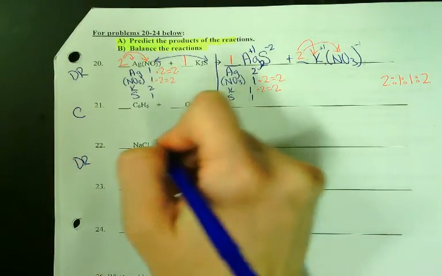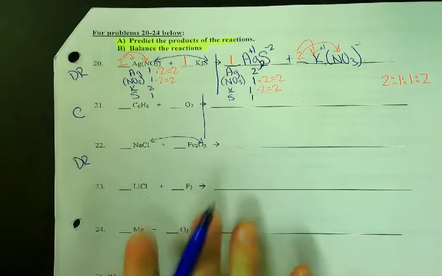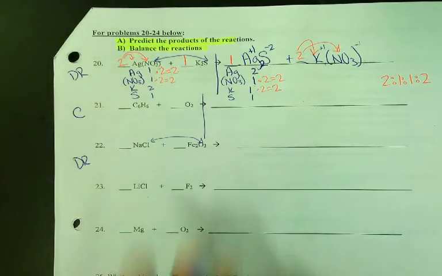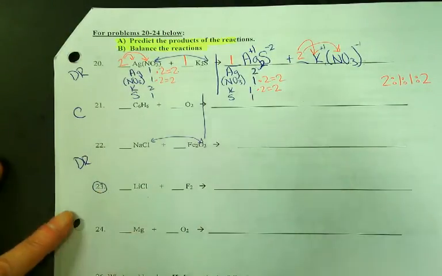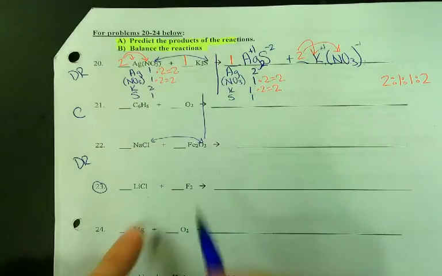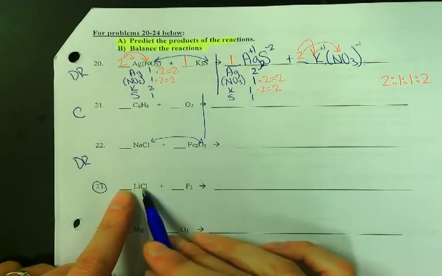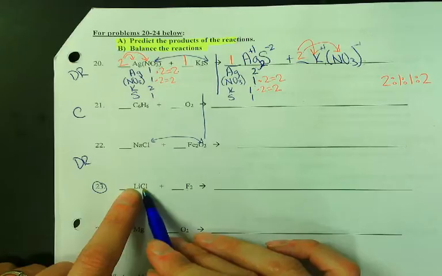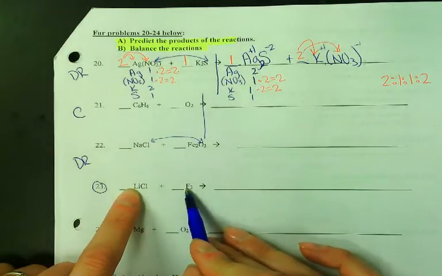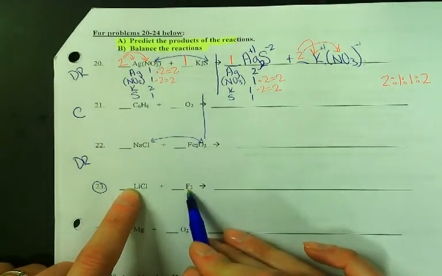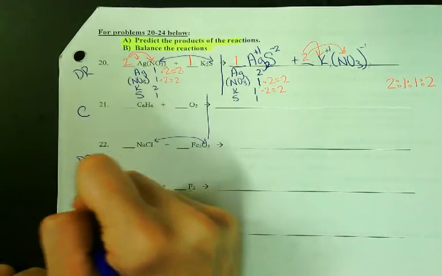So your anions are going to switch spots. Let's say single replacement reaction, LiCl. I'd like to do this one with us. So I have LiCl, lithium chloride. That's a compound, 2 capital letters, and F2 is 1 capital letter. That is a single pure element, so single replacement.